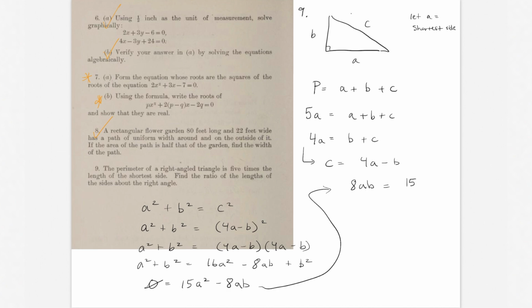I then rearranged the equation to give me 8ab is equal to 15a squared. I canceled out the common factor of a, leaving me with 8b is equal to 15a. And from there, I just needed to rearrange the equation to get my a and b variables on the left-hand side and get my coefficients on the right-hand side. And that left me with this ratio of a over b, which was equal to 8 over 15. I felt like that answer made sense, so I gave myself a check mark and I finished the exam.